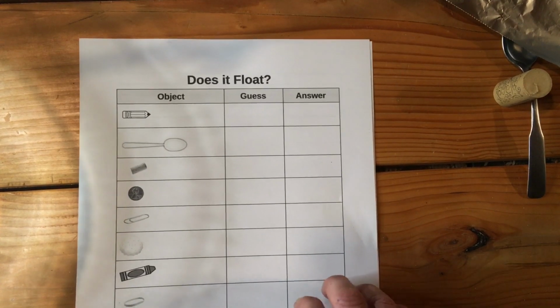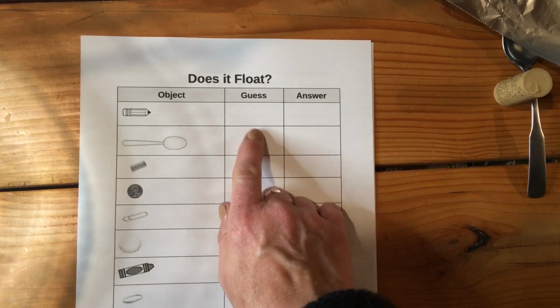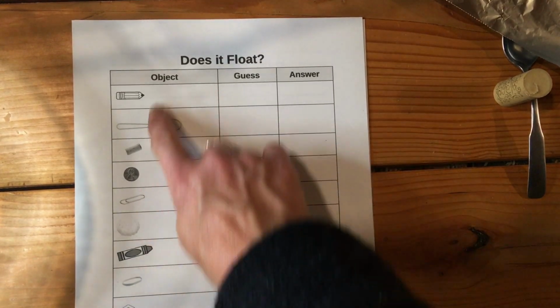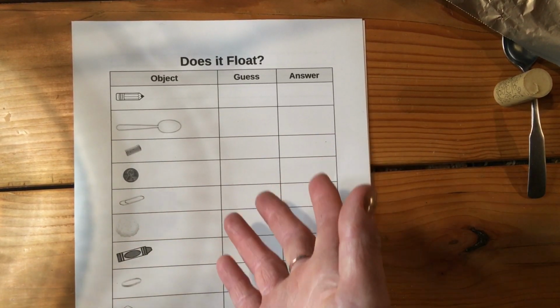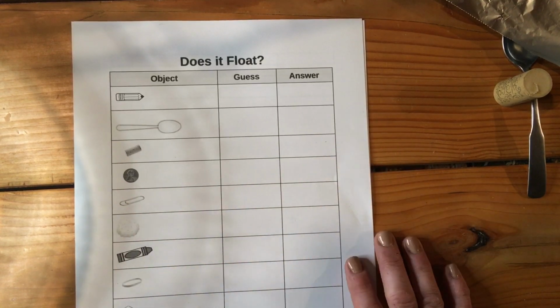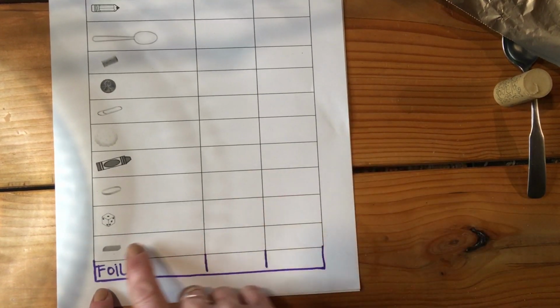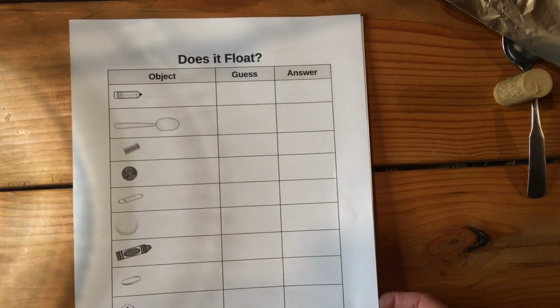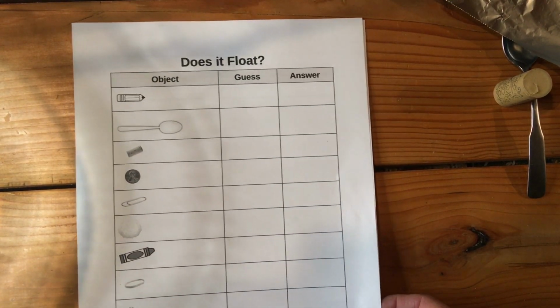All right, kiddos, so when you have your printout here, does it float? We are going to gather all these things that are on your sheet. If you don't have everything that's on the sheet, that's okay. One thing I did forget to put at the bottom of our PDF is foil. So you can add that if you want. I'm going to show that part.